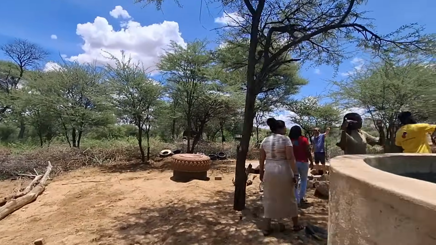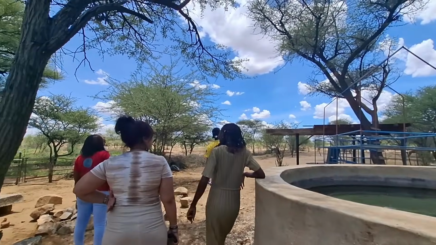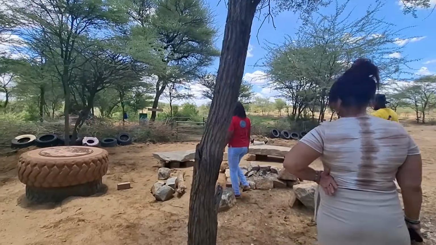They run from there and they jump in there. That is our little tree house that's still under construction. So the idea behind this whole place is to be a paradise for the kids.